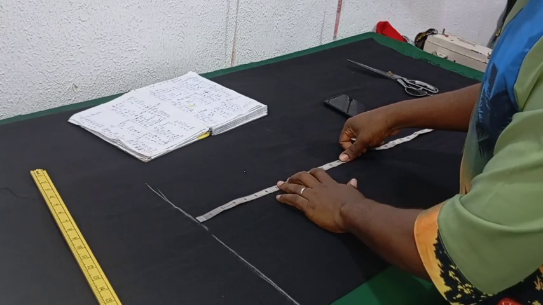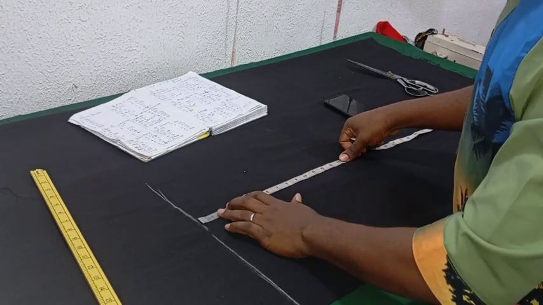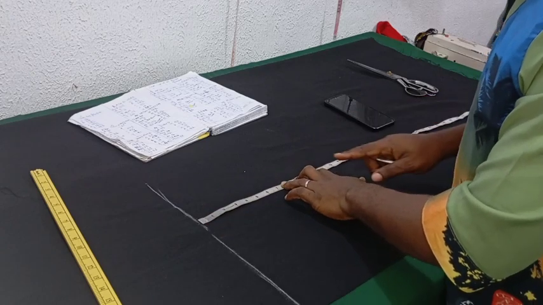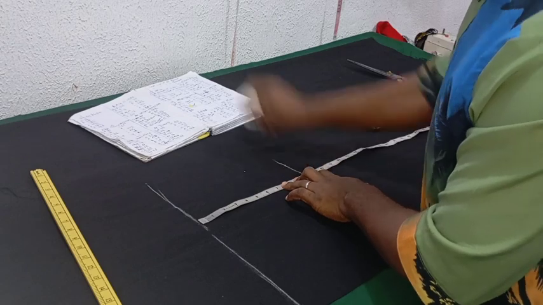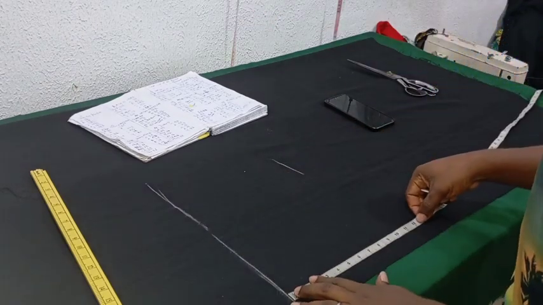41, okay? 41 divided by 4 will give you what? 10.2. You mark your 10.2.